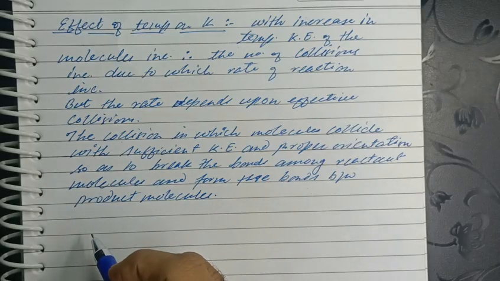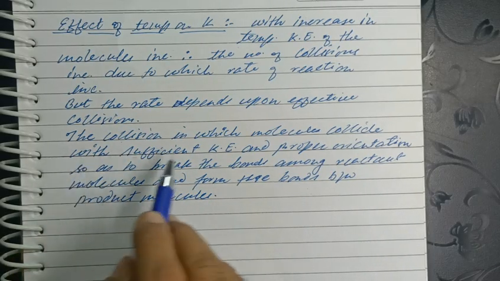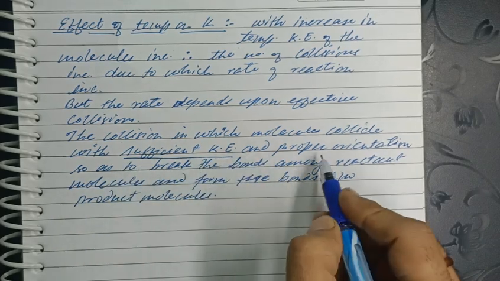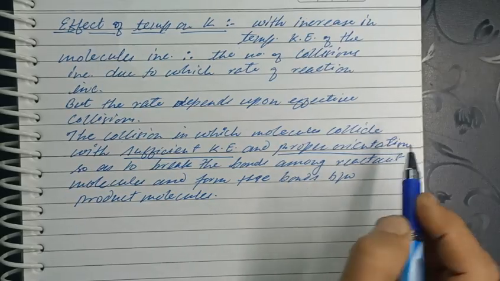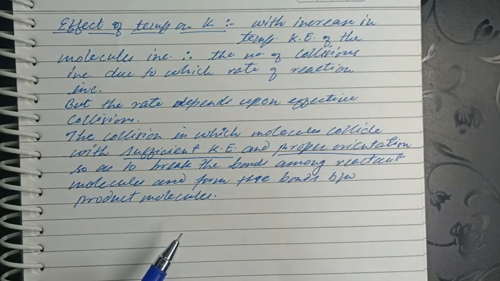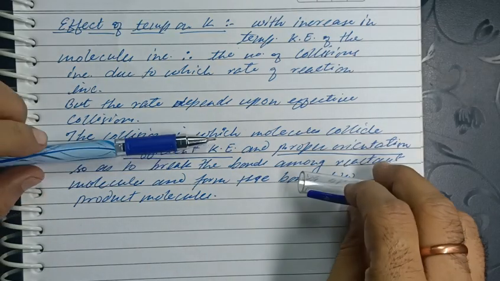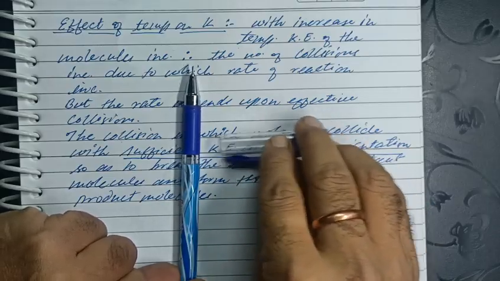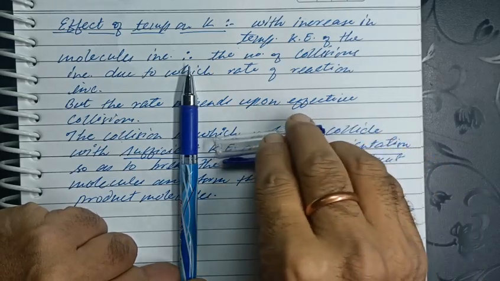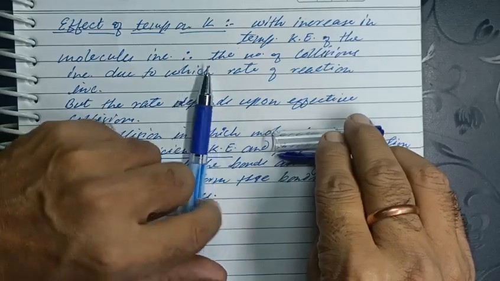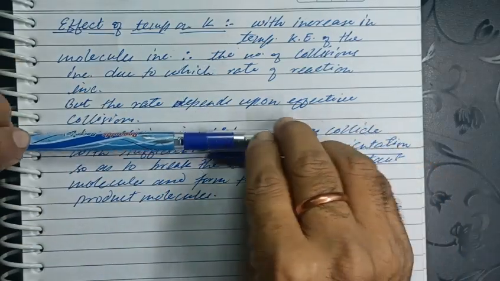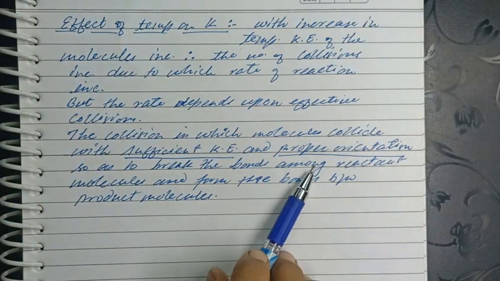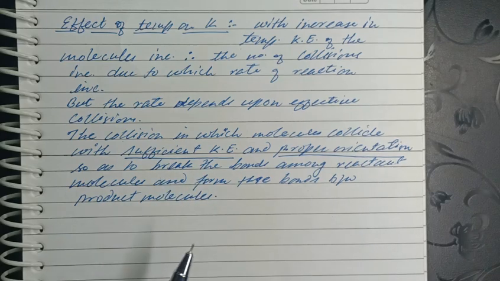ऐसा कोलिजन इफेक्टिव कोलिजन होता है. दो कंडीशन रिक्वायर्ड है हमारे पास. दे मस्ट हैव सफिशिएंट काइनेटिक एनर्जी एंड प्रॉपर ओरिएंटेशन. ओरिएंटेशन इन द सेंस they must collide like these two particles. If they are colliding like this, there will be no product formation, even though they have sufficient kinetic energy. They must be in proper orientation so as to collide to form product. So we require proper orientation along with sufficient kinetic energy.